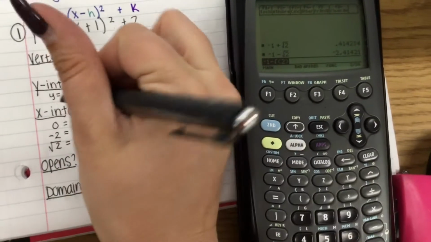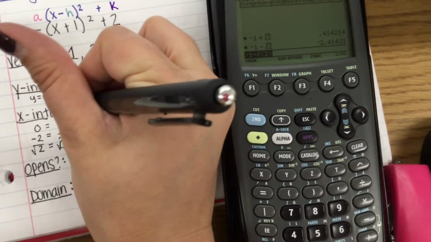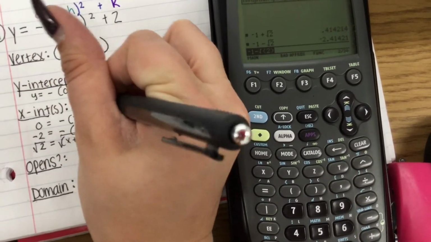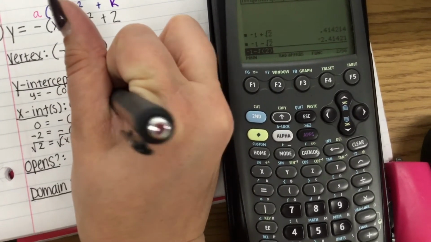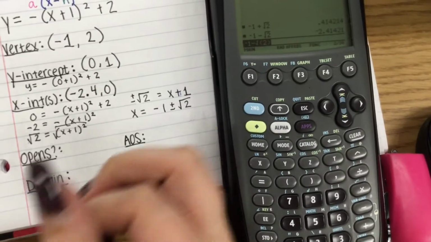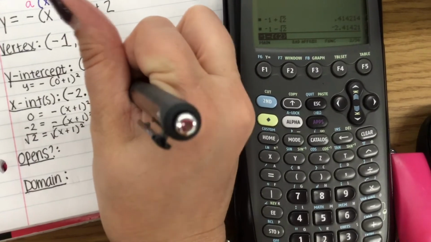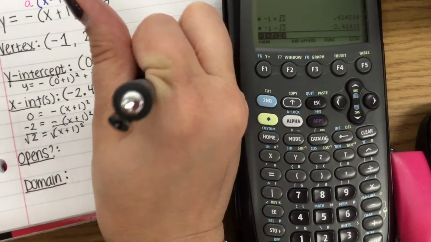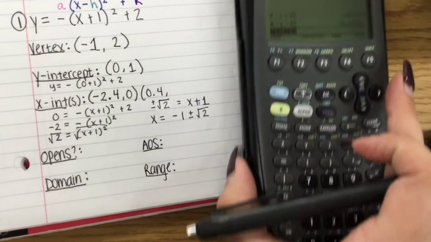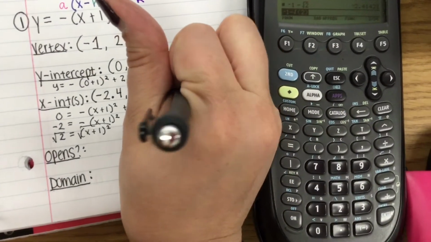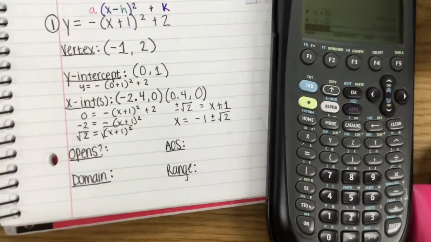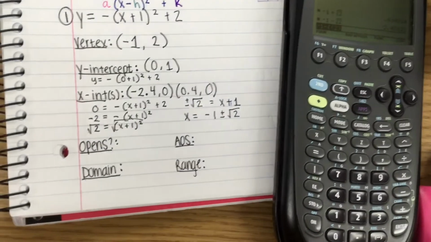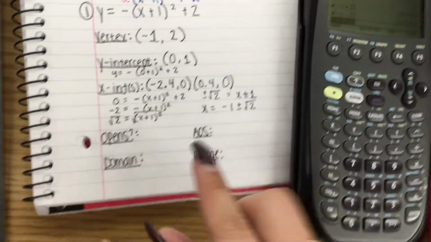We're going to write these 2 decimals as points. Remember that we plugged in a 0 for y, so my x value will be that decimal that I found, and the y value will be the 0. You're going to be plotting these points on a graph, so does it really matter if you're going to write -2.4 or -2.41? No. So here's my 2 points, -2.4, 0 and 0.4, 0.